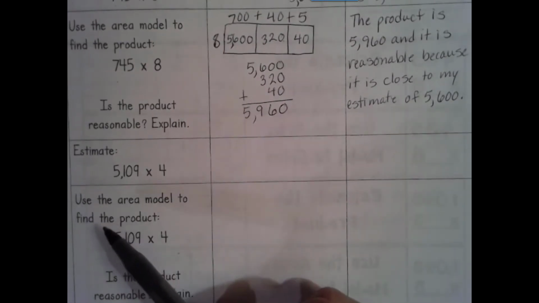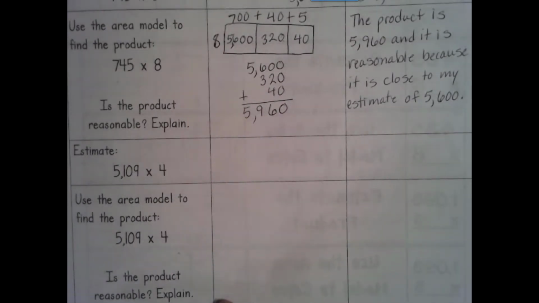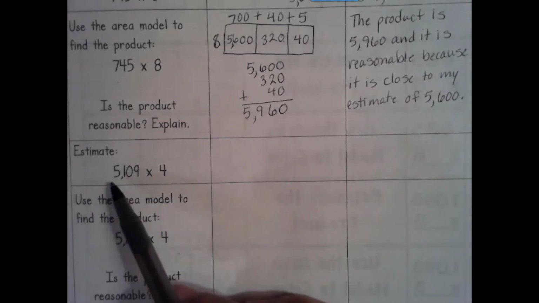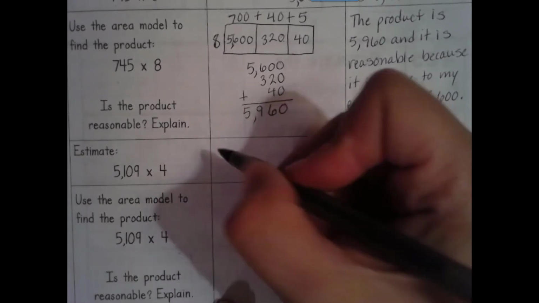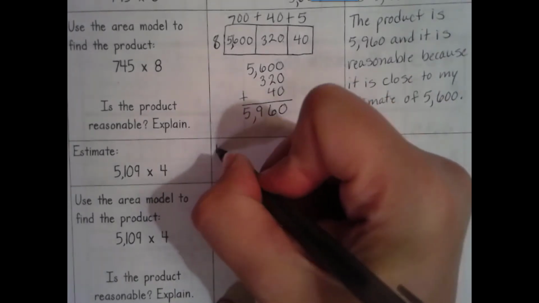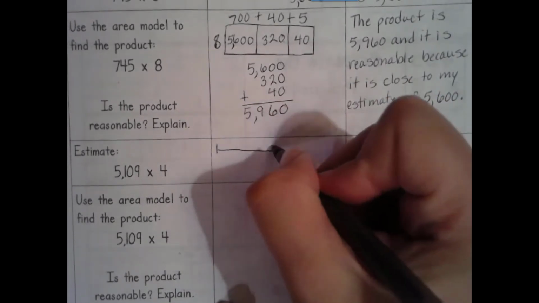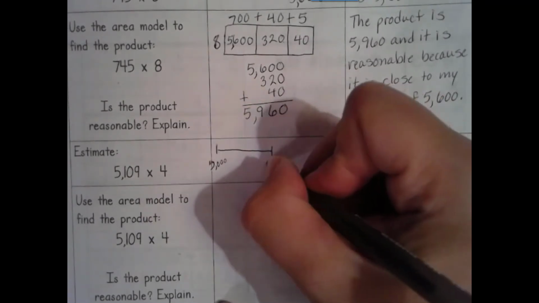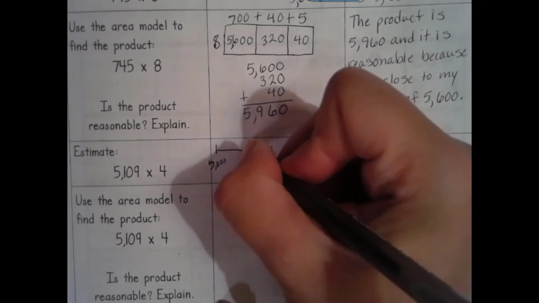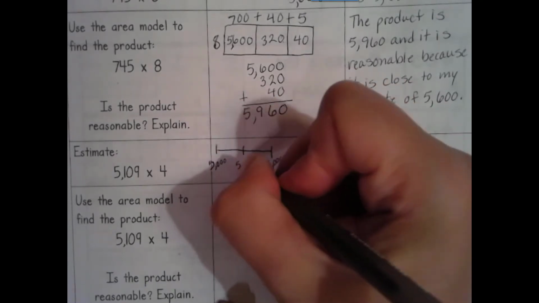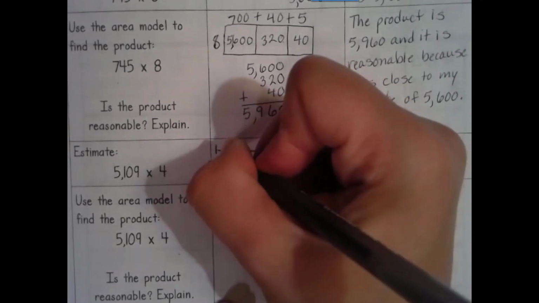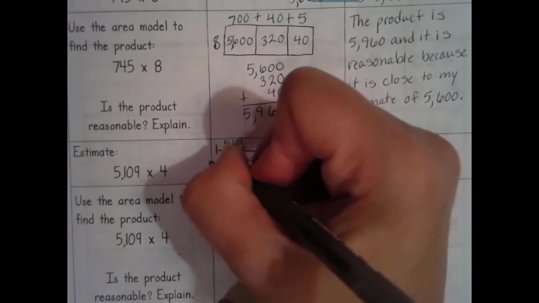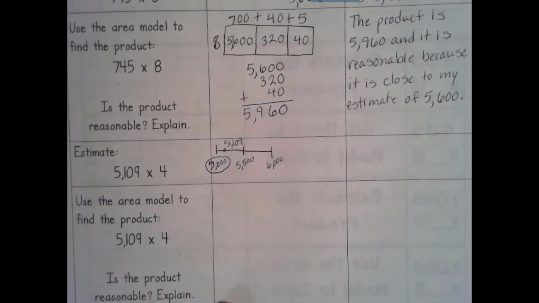All right, our last problem that we're going to estimate and then solve. So here we have to find which is a bigger factor. 5,109 is a bigger factor, so we're going to round that. It's between 5,000 and 6,000. Halfway between is 5,500. 5,109 is going to be closer to 5,000.